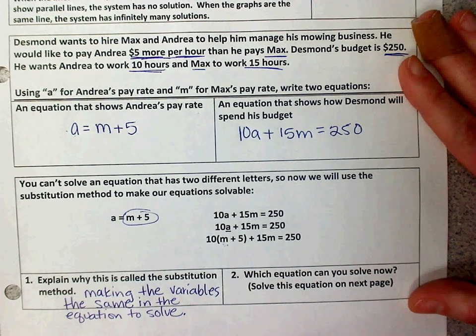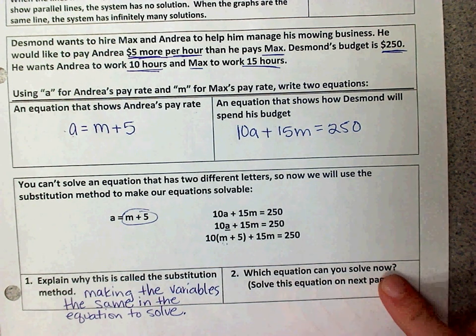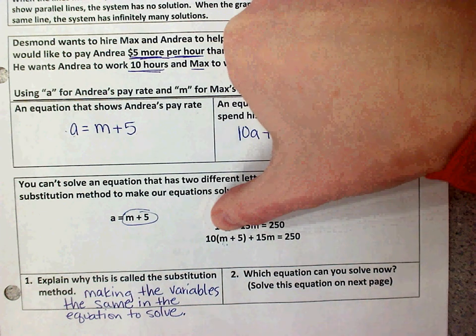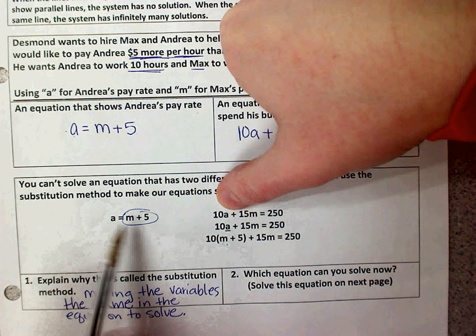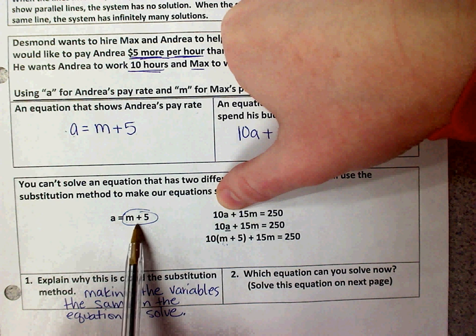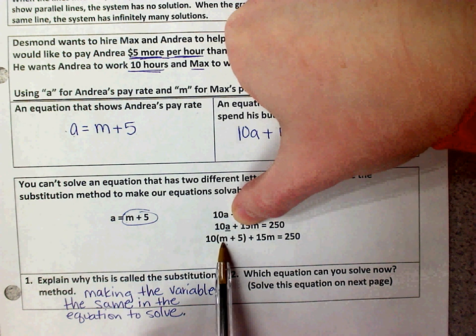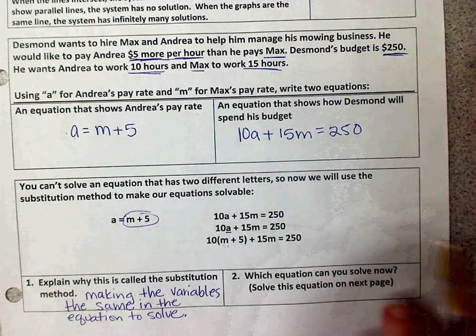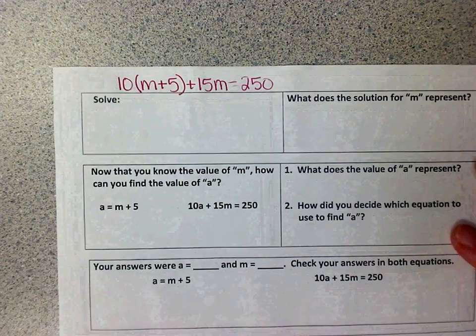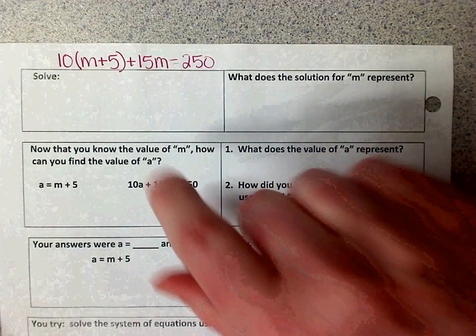Alright, so which equation can you solve now? What she did here is she just took what A equaled, which was M plus 5, we substituted it in, and now we're going to solve for M. Alright, so turn it over on the back side. Okay, write this down.